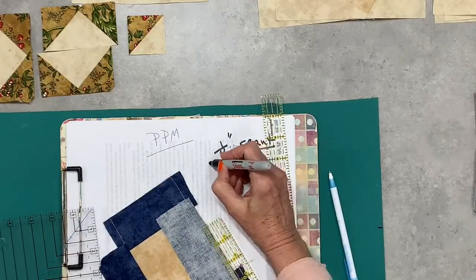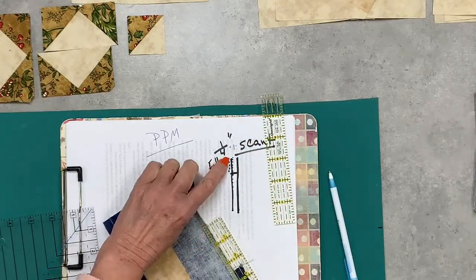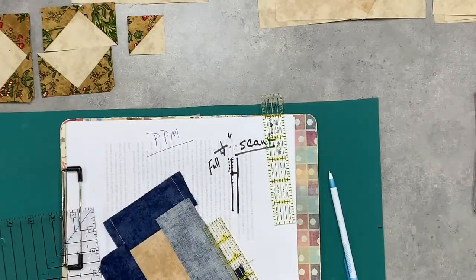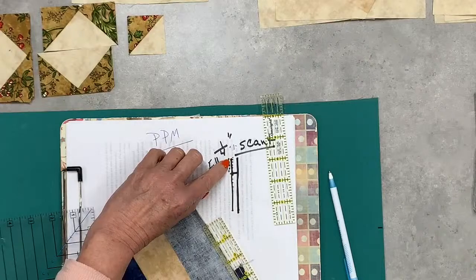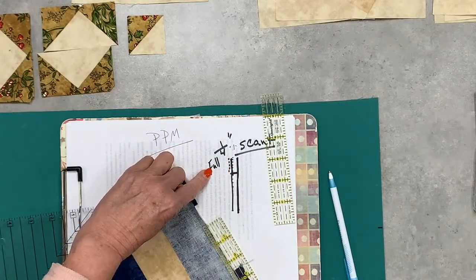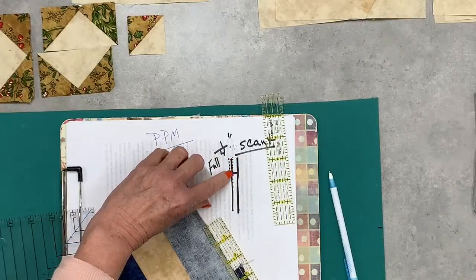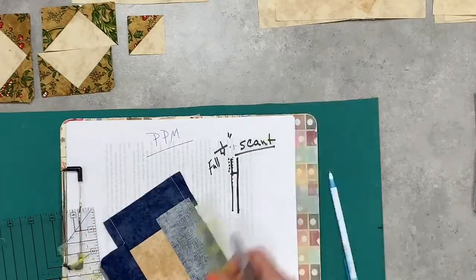Now, a lot of times I see people sewing on this side of the 1/4 of an inch, and that's what we would call a full 1/4 of an inch. You're sewing right on the outside edge of a line. I see that a lot in work. They think they're sewing a 1/4, but they're sewing on the outside edge of the line. So it's actually a full 1/4 when they need to sew on the inside edge of that seam line, which makes it a scant.